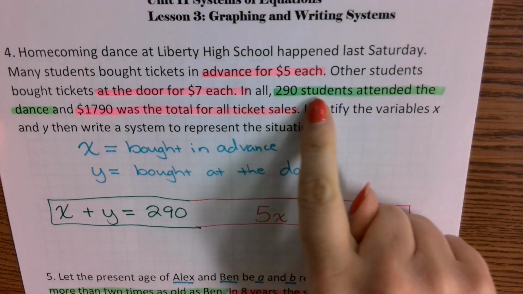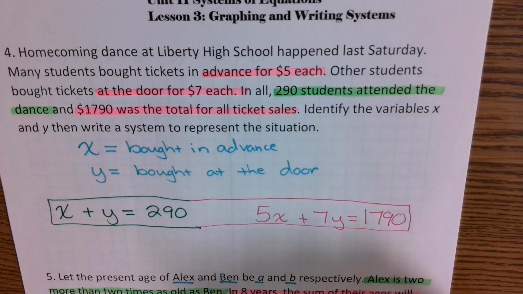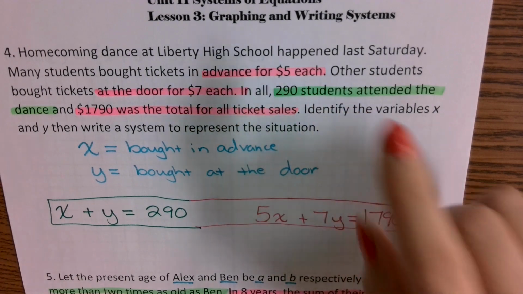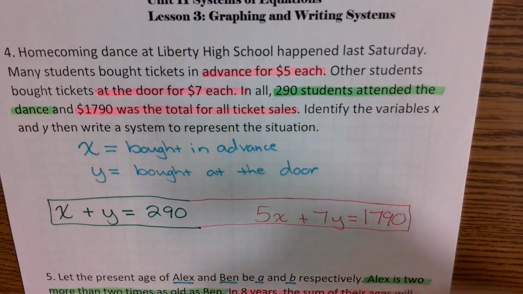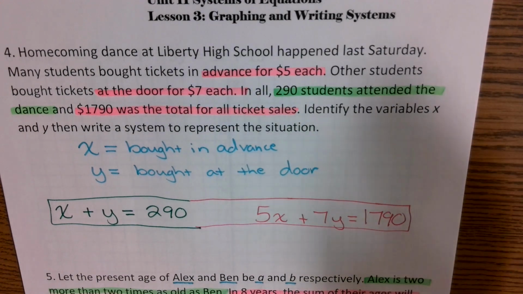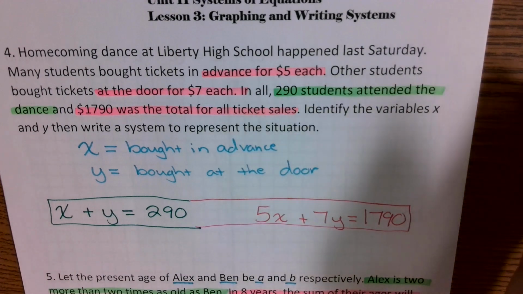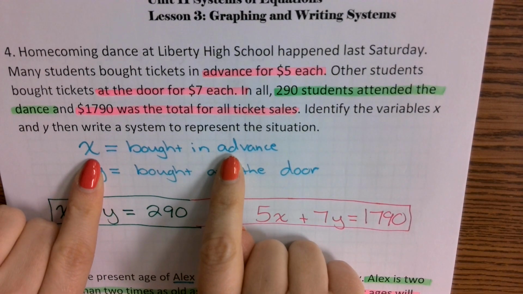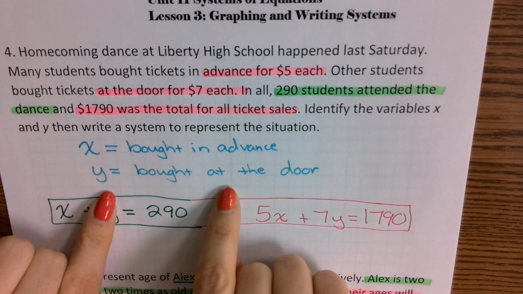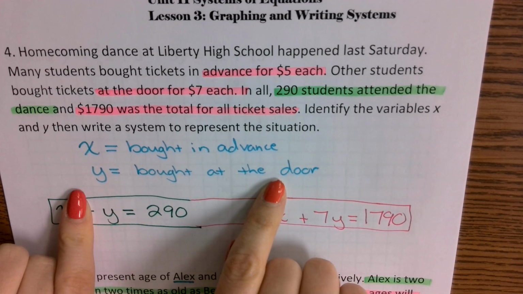In all, there were 290 students that attended the dance. That means there's 290 tickets. Whether it was advance purchase or at the door purchase, there was a total of 290 tickets that were purchased. So I placed that x represents those who purchased their tickets in advance. y is going to be those who purchased it at the door.